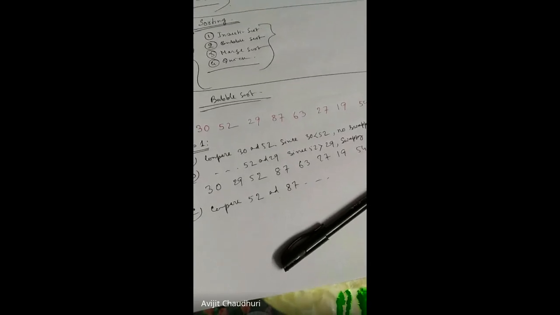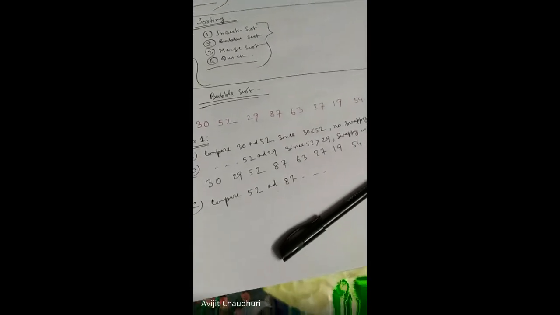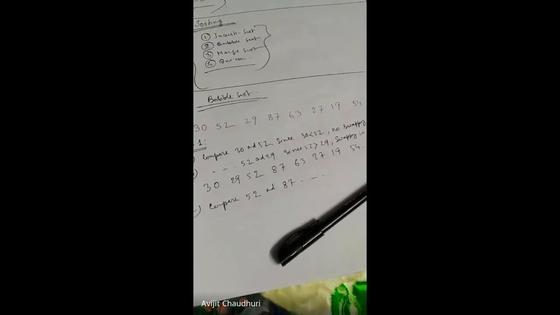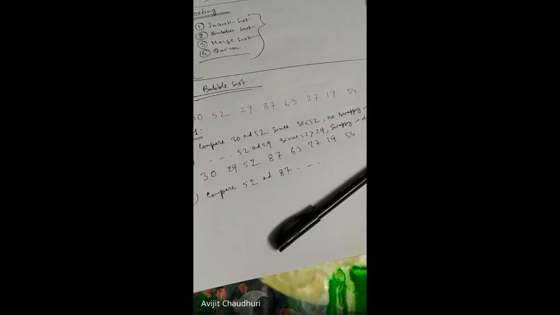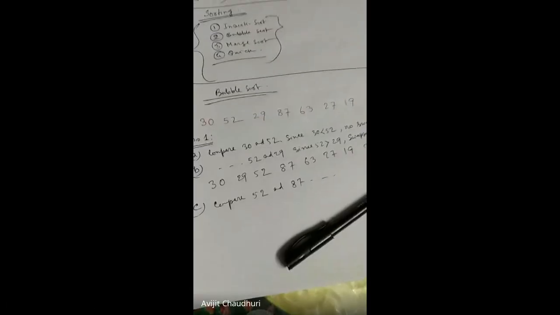Any confusion, all of you? No, sir. So why is this called bubble? Because the nature of a bubble is to come from down to upwards in water. So here also, in every pass, one item will be in its sorted position.